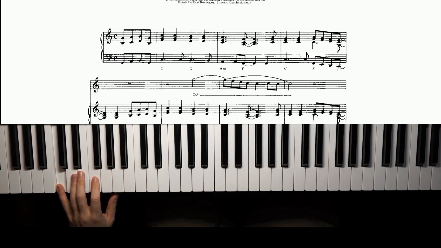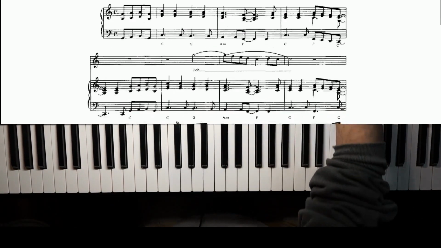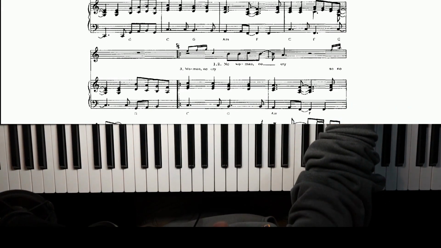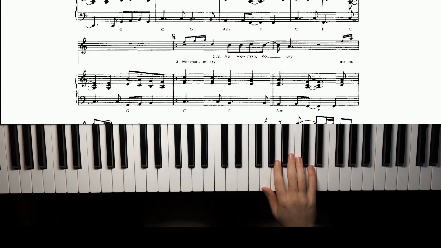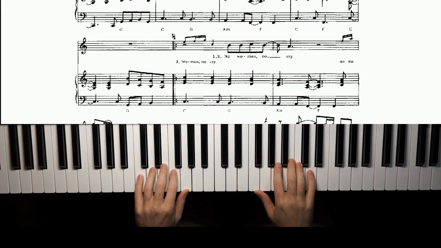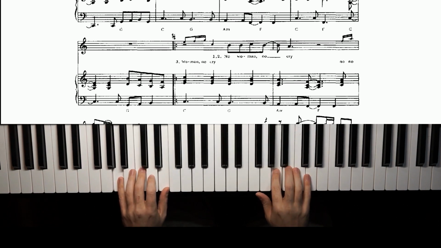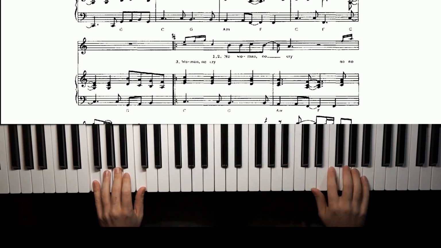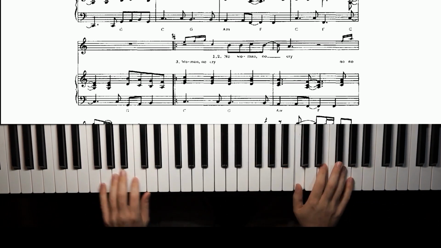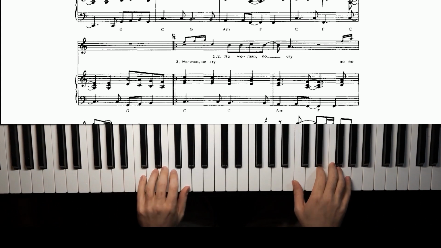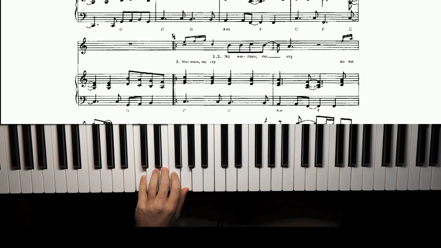And as you can see throughout the piece, it repeats over and over and over again, even in the main part of the song. Let's see. And over and over and over again.